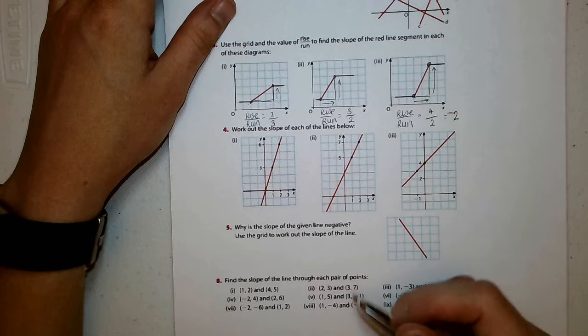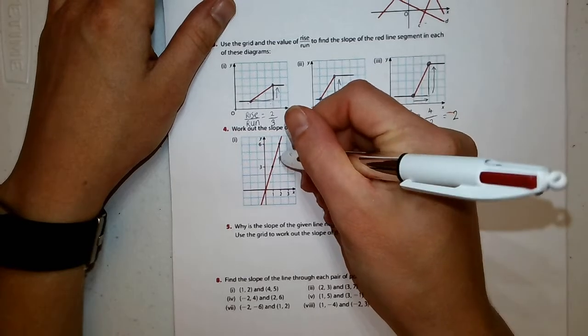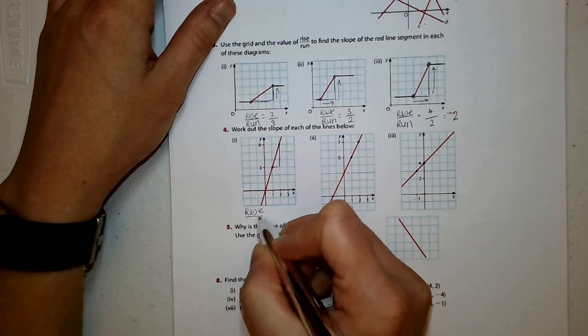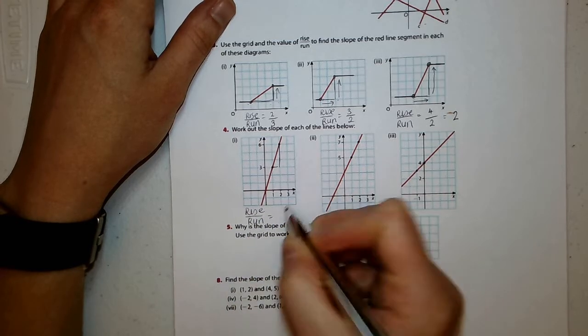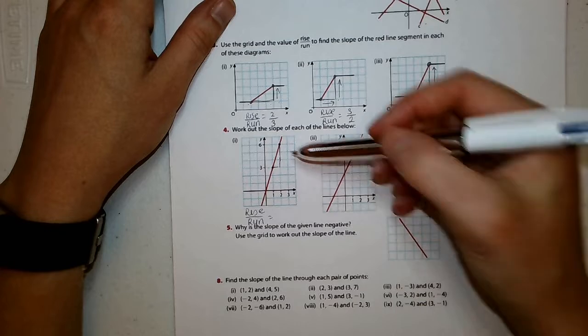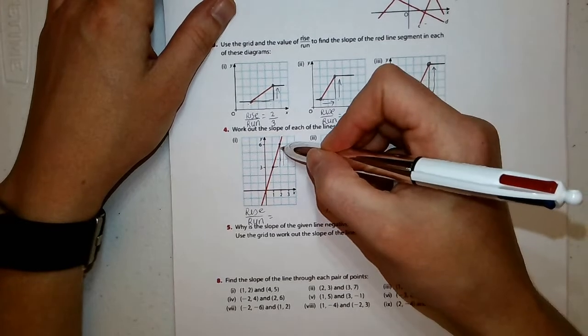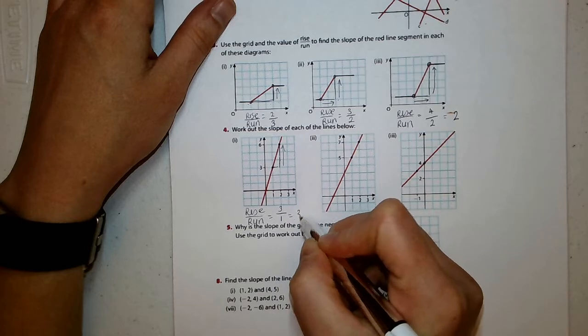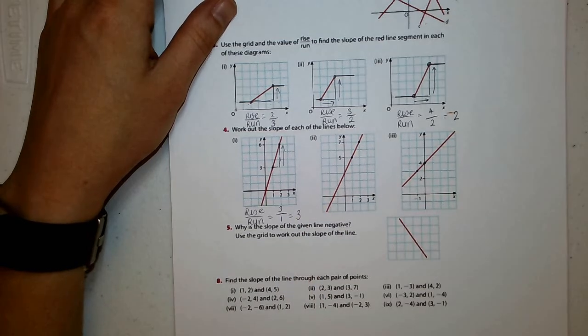This one's a little bit more difficult because the points are marked out, but it's a straight line rather than a sort of zigzag line. But we're going to repeat the same step. We draw a right angle triangle where they've drawn their little points. Rise over run: for every 3 it rises, it runs for 1. So the slope of this line is 3.